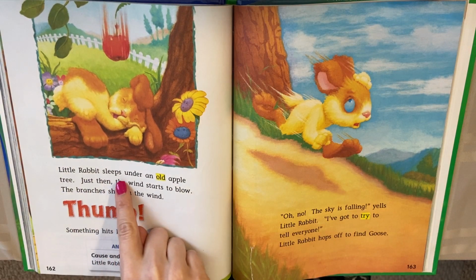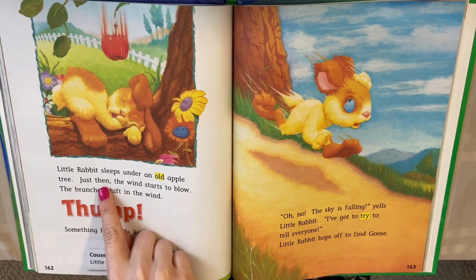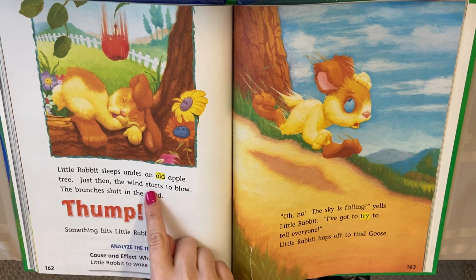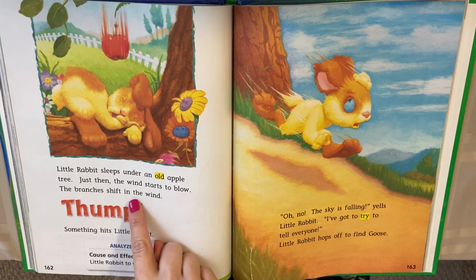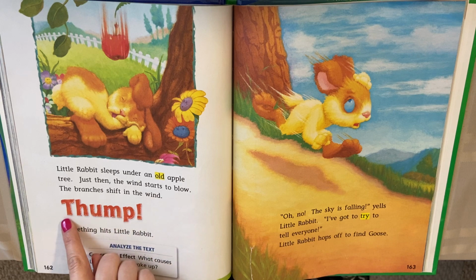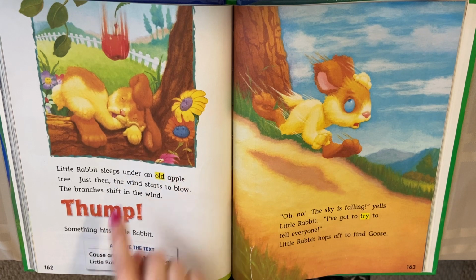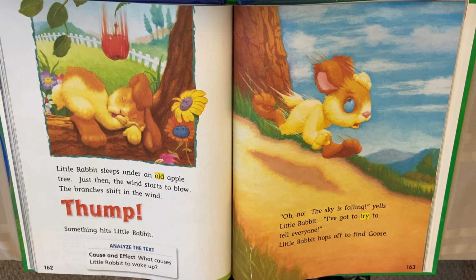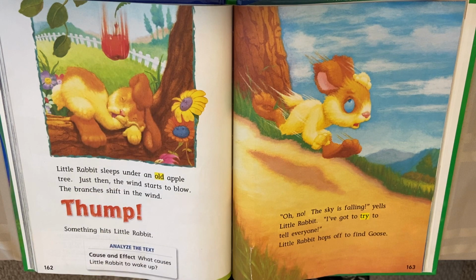Little Rabbit sleeps under an old apple tree. Just then, the wind starts to blow. The branches shift in the wind. Thump! Something hits Little Rabbit. Look at that picture. What's hitting Little Rabbit? Yeah, the apple.